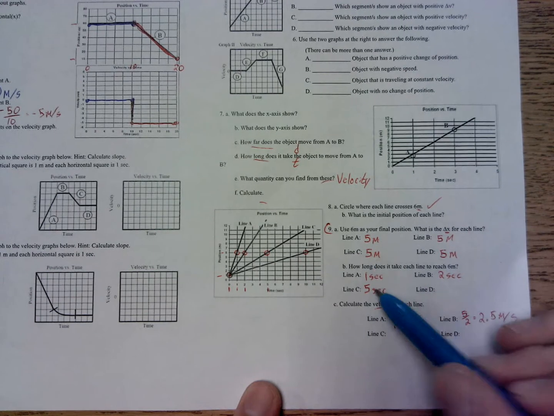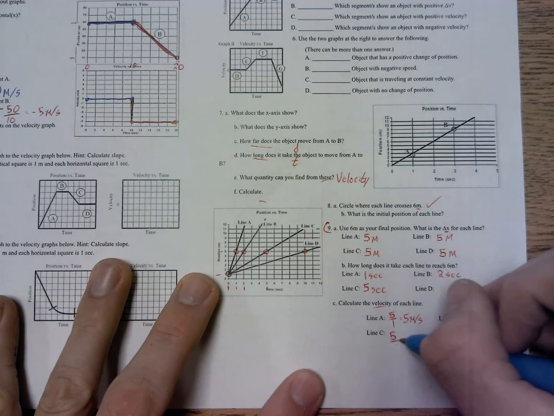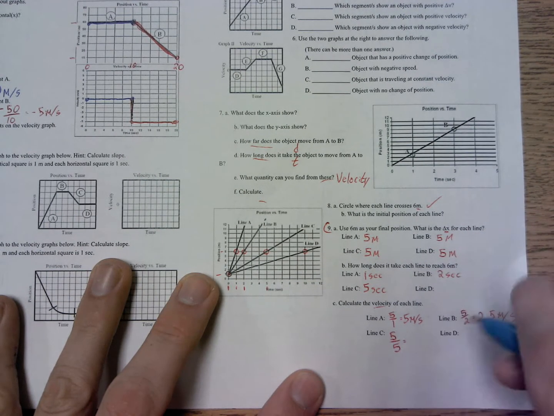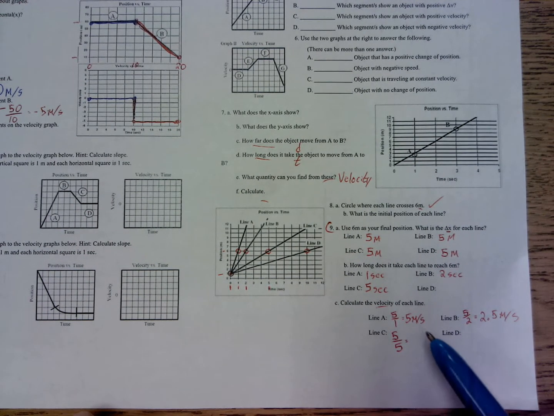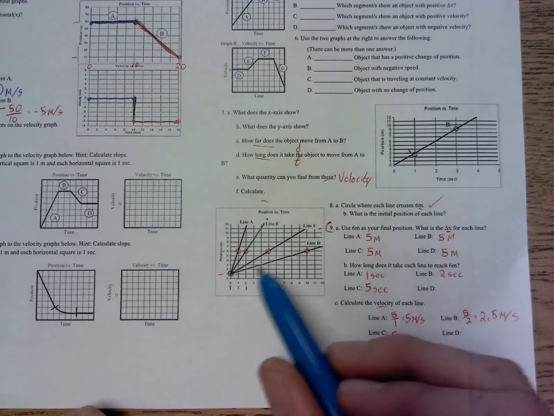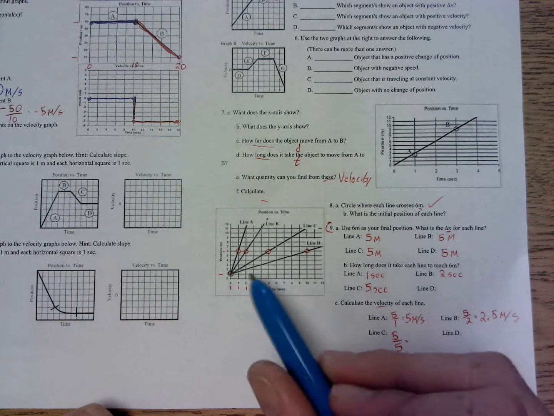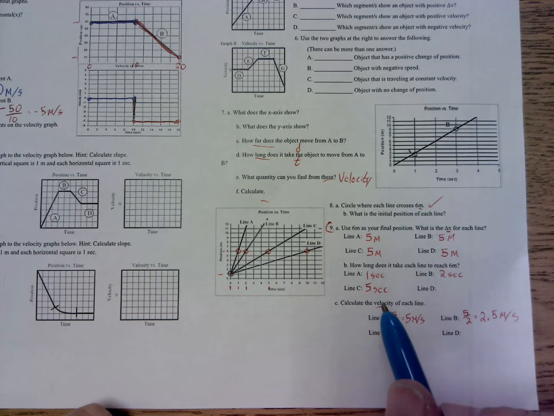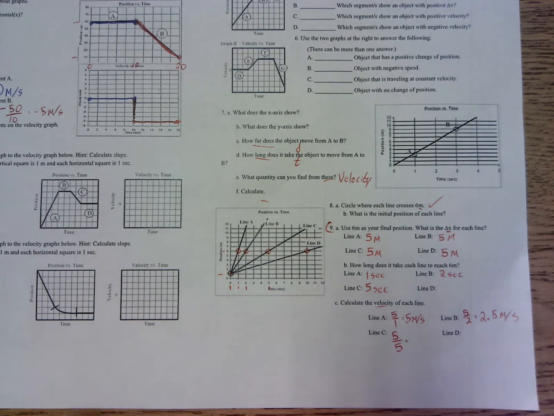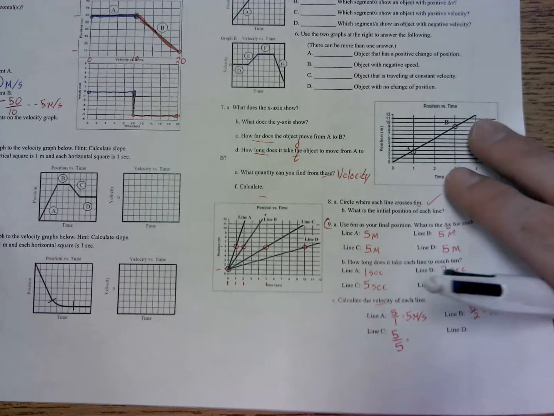And line C, we have 5 over 5. What's 5 over 5? Okay, y'all fill in the rest. That's meters per second. That's calculating velocity. So notice, once more, just in a slightly different way, we calculated slope essentially. And the slope told us the velocity of each of these 4 lines. Cool. On to the backside.